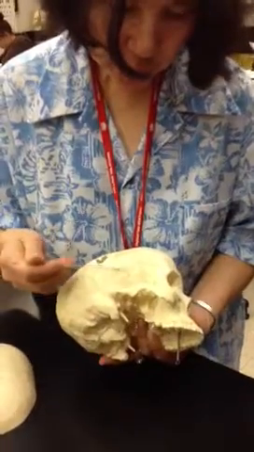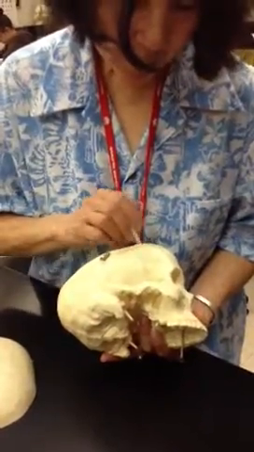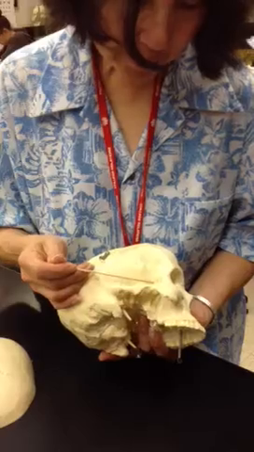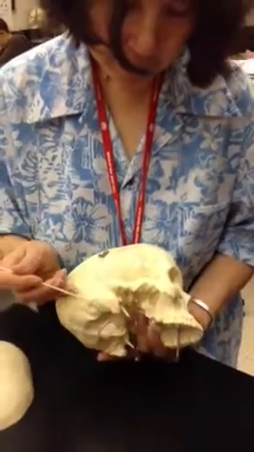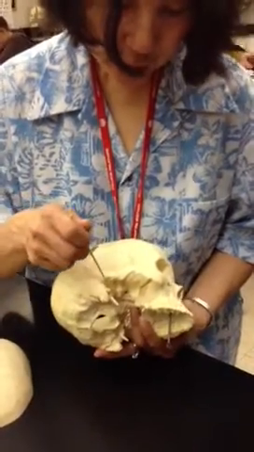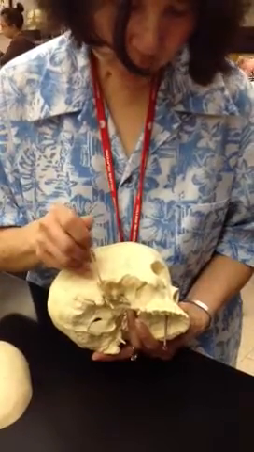Squamosal suture, temporal squama, zygomatic arch, zygomatic process of the temporal bone, temporal process of the zygomatic bone. Mastoid process, external acoustic meatus, styloid process.